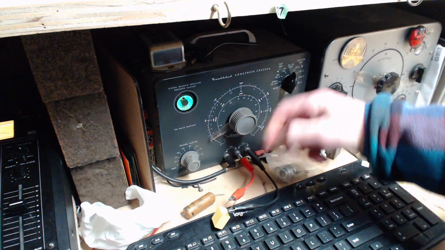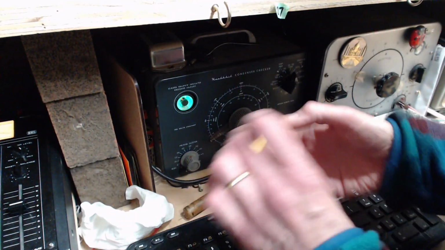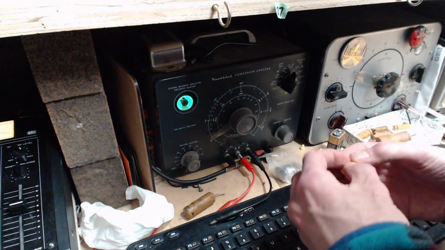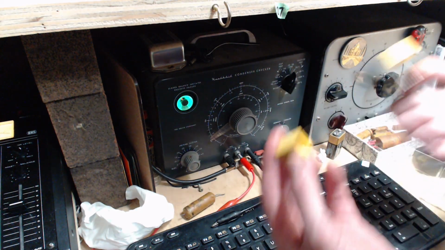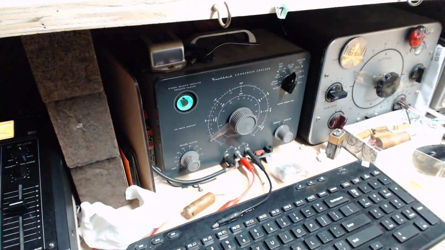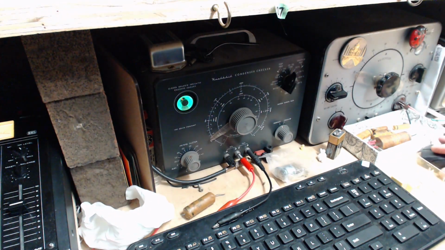So just to keep me honest, is one of these going to be enough? It's a 0.2 in there to start with. Yeah, I have two like this, but wow, these are expensive. These are expensive capacitors. Okay, I'm going to look around and see what I can find.